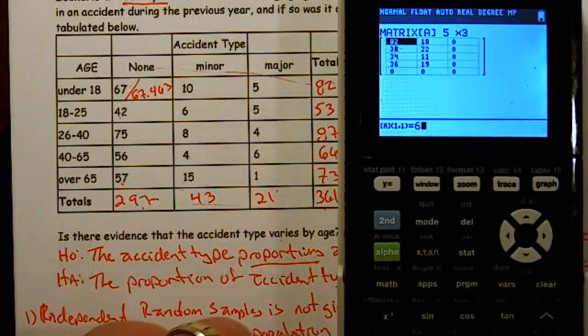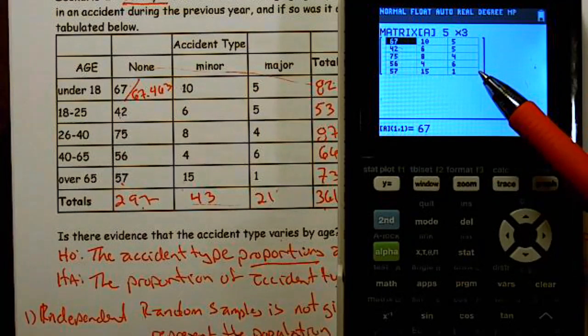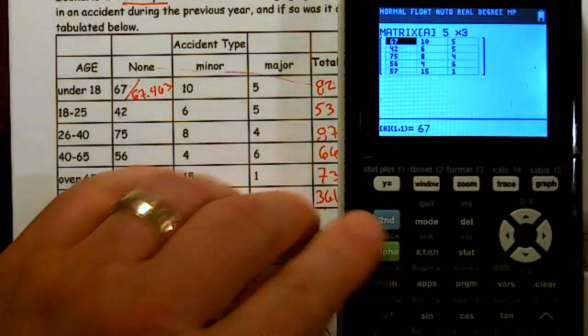And so 67 enter, 10 enter, 5 enter, 42 enter, 6 enter, 5 enter, 75 enter, 8 enter, 4 enter, 56 enter, 4 enter, 6 enter, 57 enter, 15 enter, 1 enter. Now, it's okay for an observed value to be less than 5, but our expected values can't be. So these are observed. So this is okay so far.